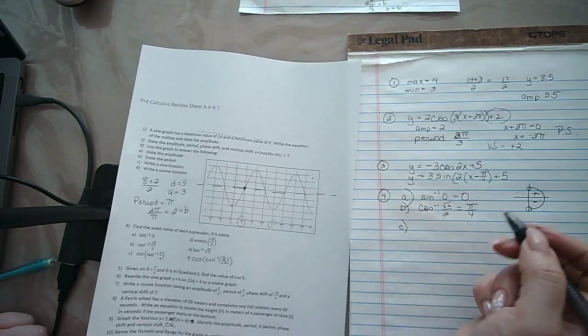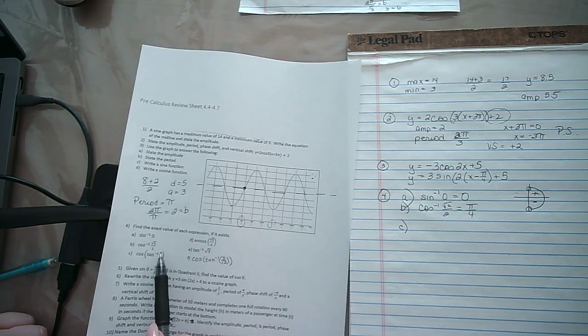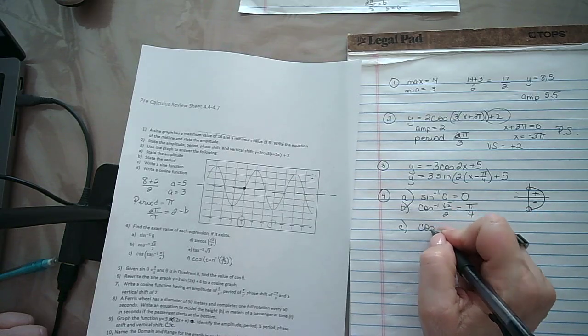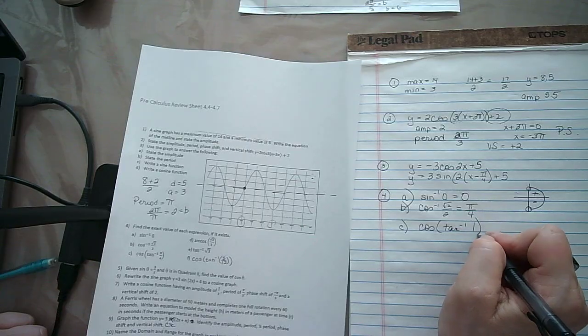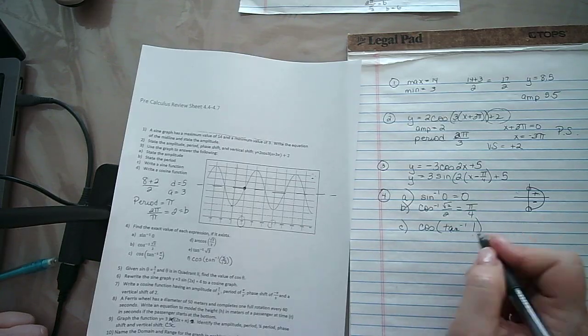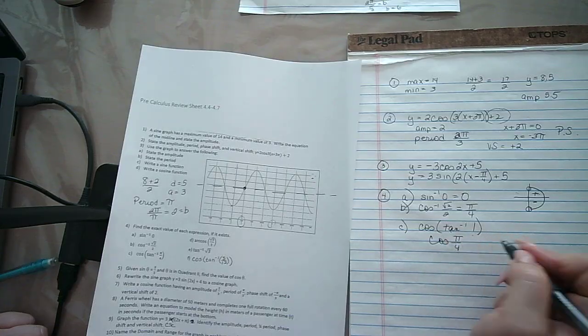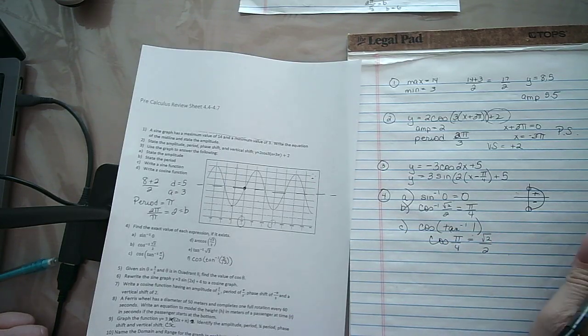Letter C, okay, I changed it because you can't find the tangent of pi over 4. That was just a misprint. So I changed it to the cosine of the inverse tan of 1. So who gives me a tangent of 1? That's pi over 4. And now I want the cosine of pi over 4, which is radical 2 over 2.